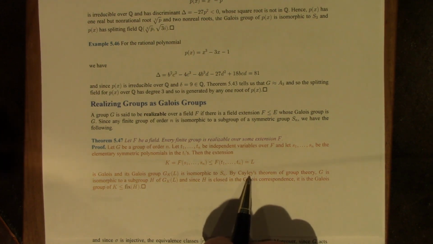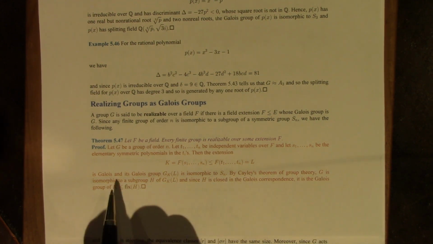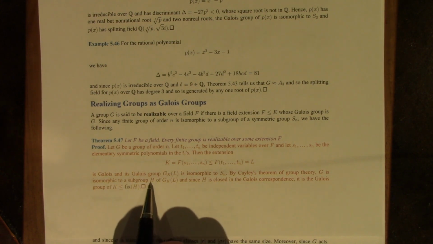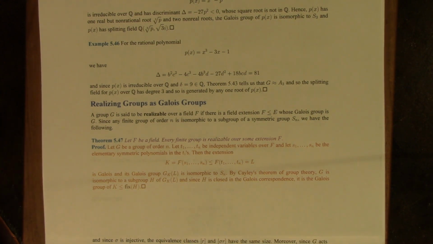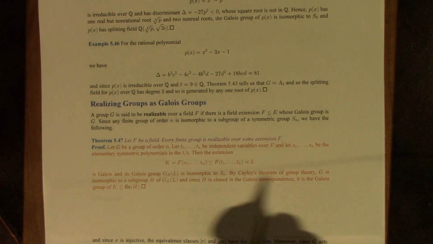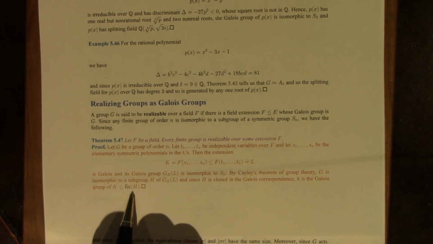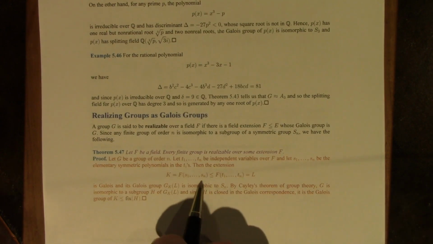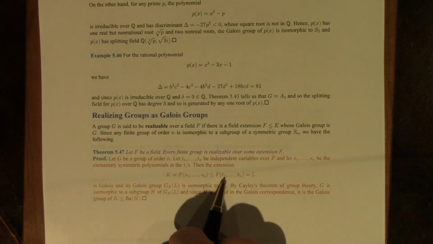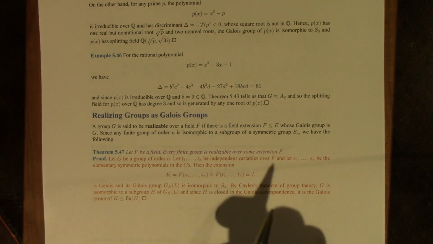And by Galois' theorem, G is isomorphic to a subgroup, H, of the Galois group. And since H is closed in the correspondence, everything is closed, H is in fact the Galois group of this field extension. The Galois group of the fixed field of H over K is H. So that's almost an immediate consequence of the fact that this extension has Galois group Sn and Galois' theorem.